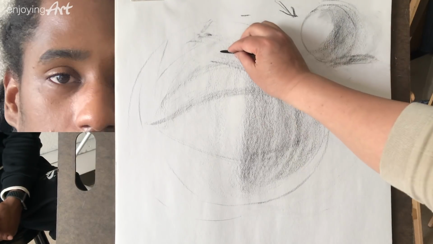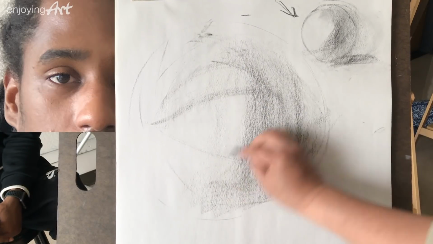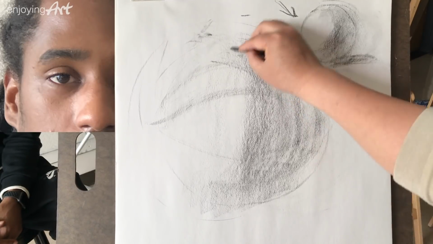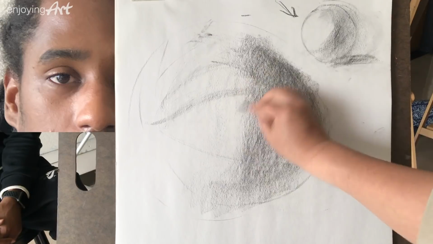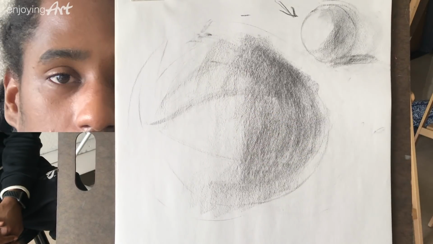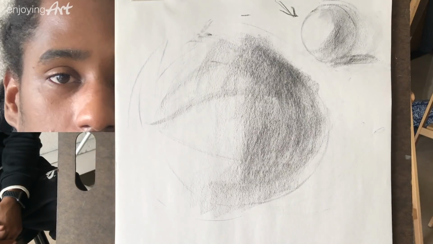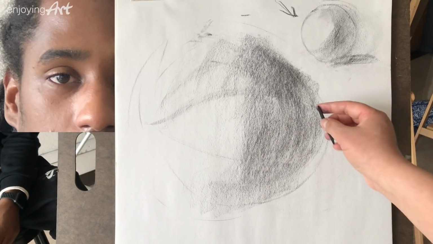So you can see on this side, it's actually darker. You see that? Darker, right here. You can first draw this, and this is darker. It kind of suggests it's turning around, right? It looks like a sphere shape, like a ball.